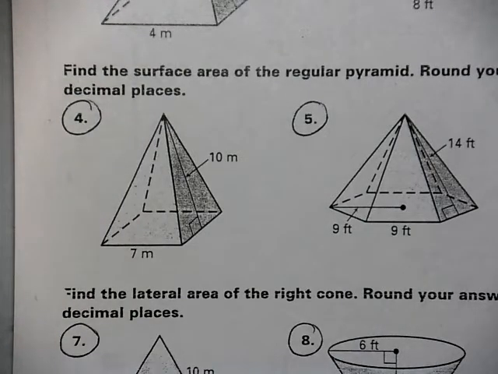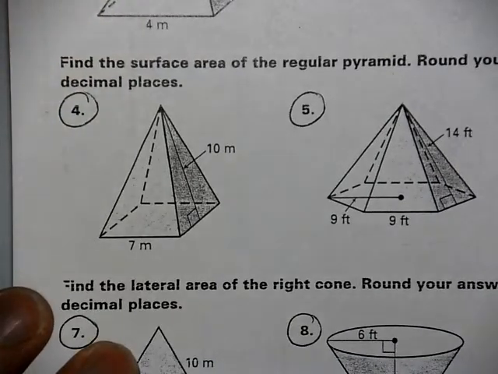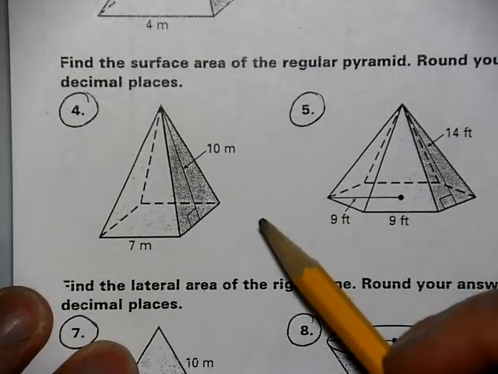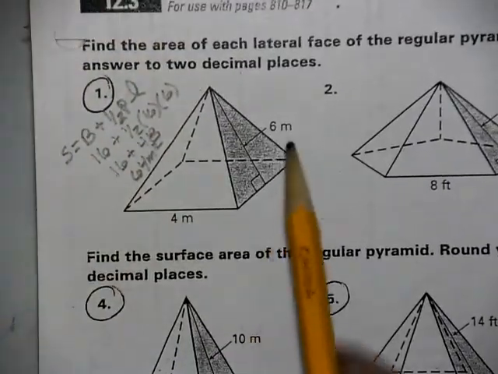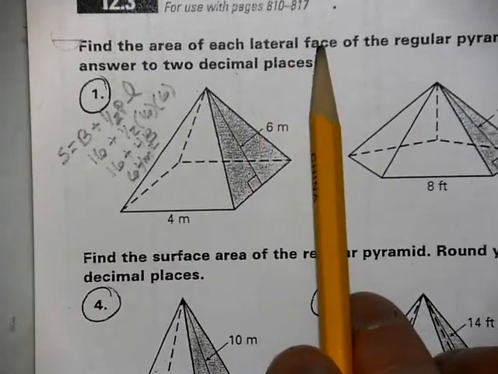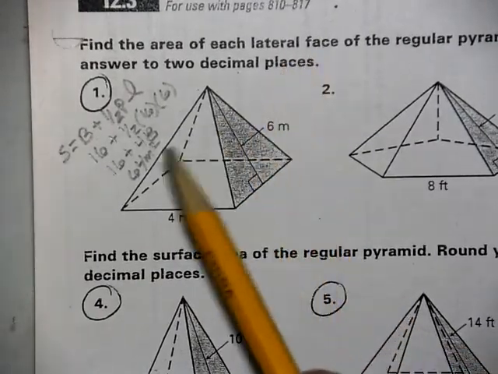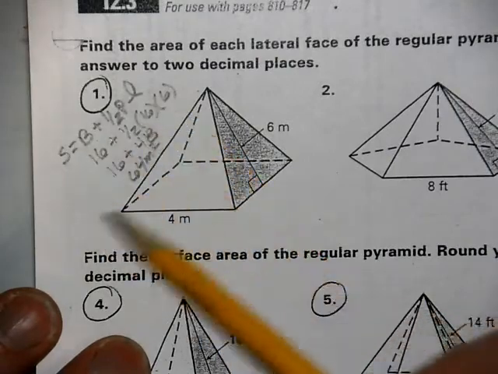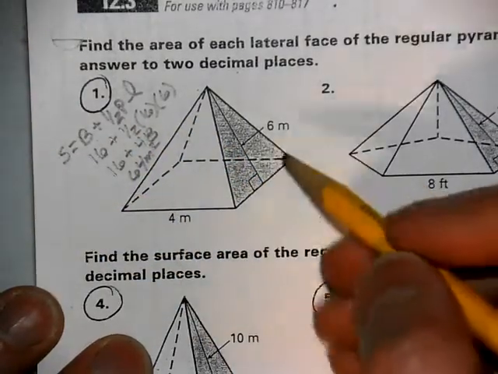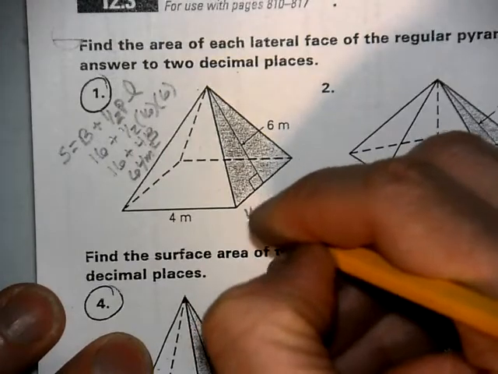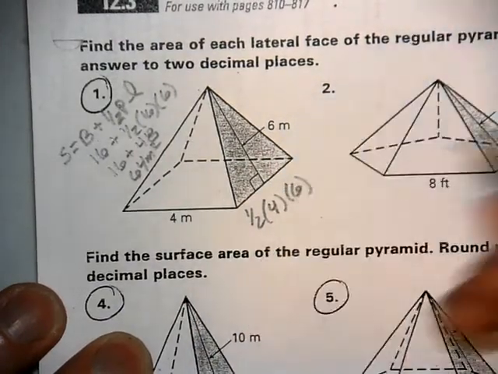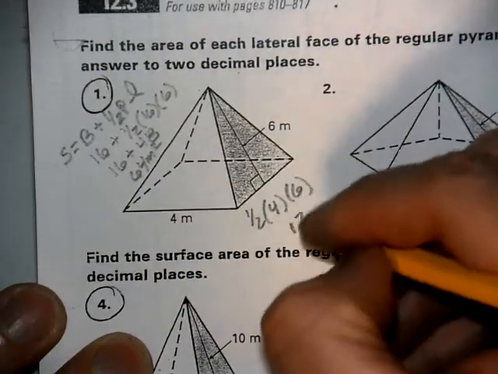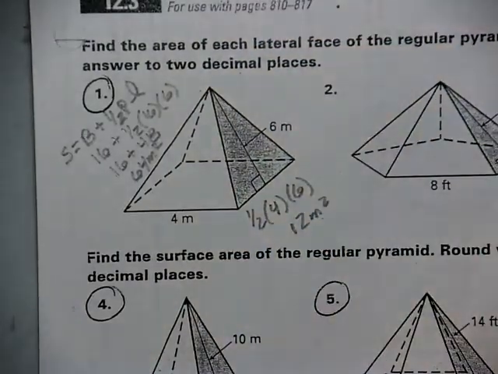Here we have a regular pyramid. Same idea. Well, let's take a quick look up here. Here they actually wanted each lateral face. So each lateral face would not have been that whole calculation. Each lateral face would have been half of 4 times 6, which would have been 12. That would have been the actual lateral face.